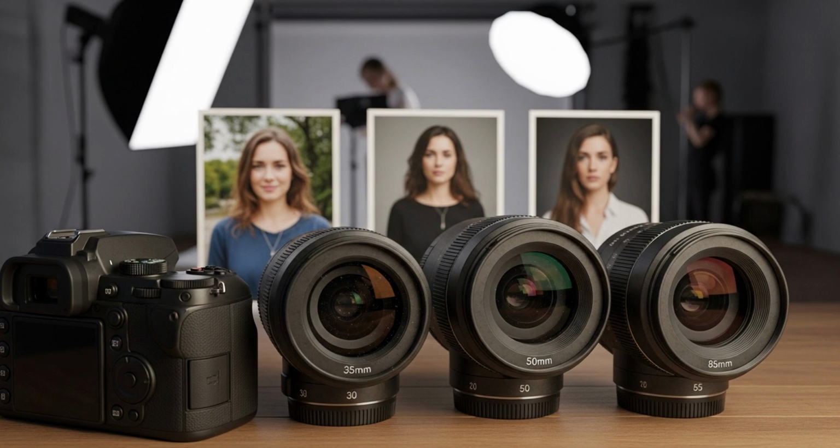Most of the time, the difference isn't the camera. It isn't the lighting. And it isn't even the photographer. It's the lens. More specifically, the focal length of the lens. 35 millimeters, 50 millimeters, and 85 millimeters. These three lenses are the most popular choices for portrait photography.